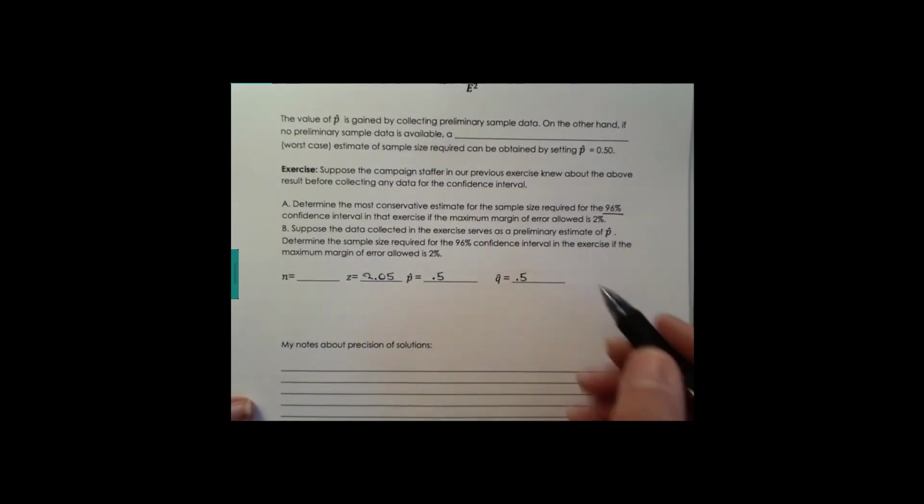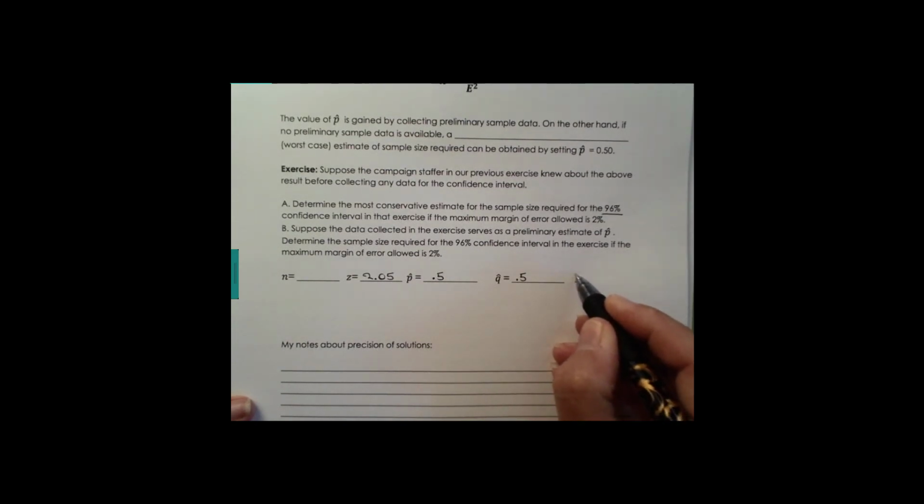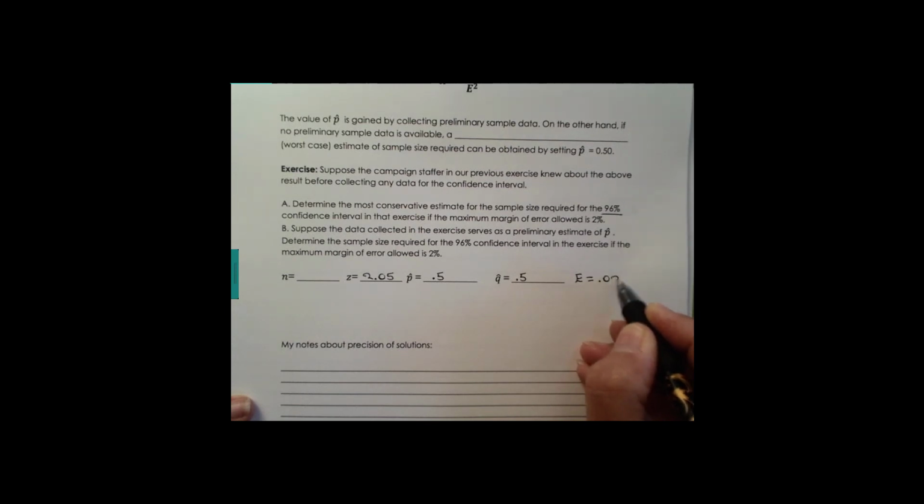Now next, I need a place for my margin of error. So I'm going to come over here and say margin of error is equal to 2%, 0.02, which he gave me. That's one that I didn't give you a blank for, but go ahead and fill that in, okay? So what exactly is the sample size going to be?